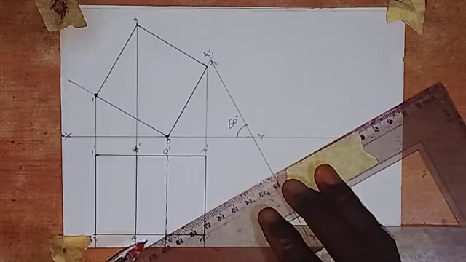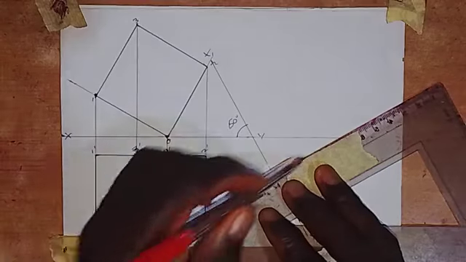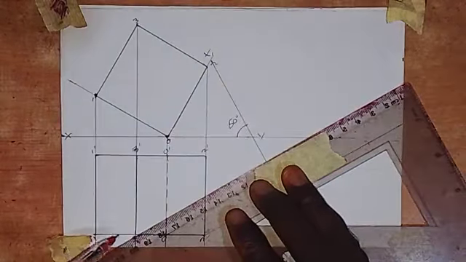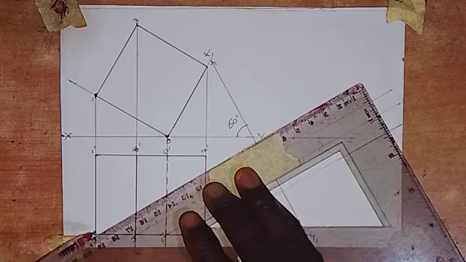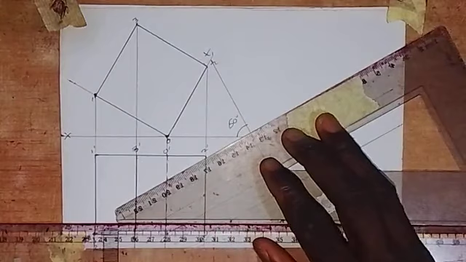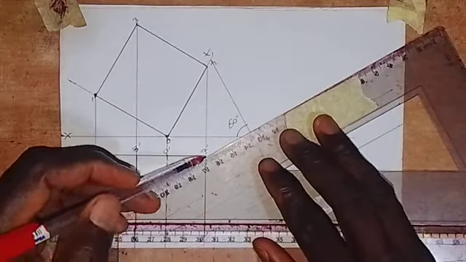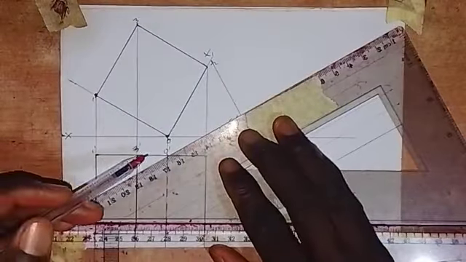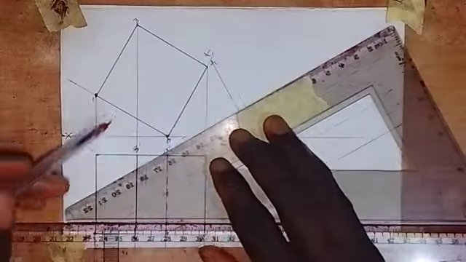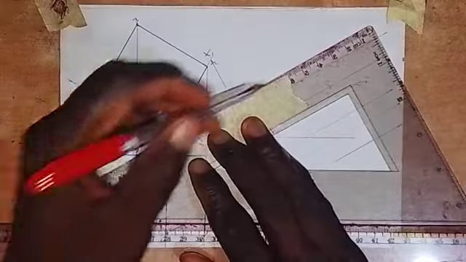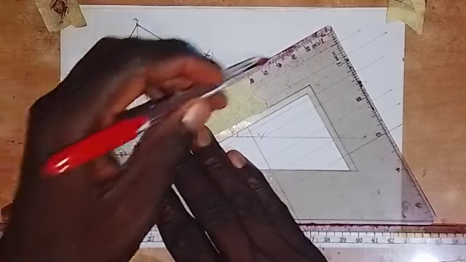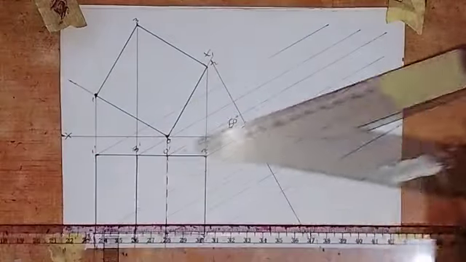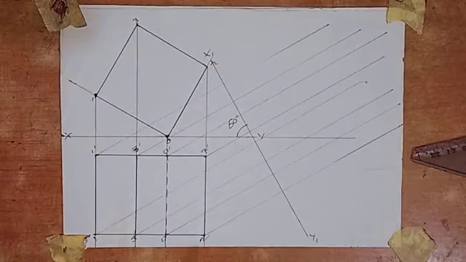Okay, we have this. So we also come to this point, we draw a line in this direction. So we come to this point, we draw a line in this direction, and then we come to this point here, we draw a line in this direction. So they're coming up here. So coming up here, we also do the same thing. So draw a line like this. So come to this point, we draw a line. So we come to this point, we draw a line. Then we come to this point, we also draw a line. So we have this.